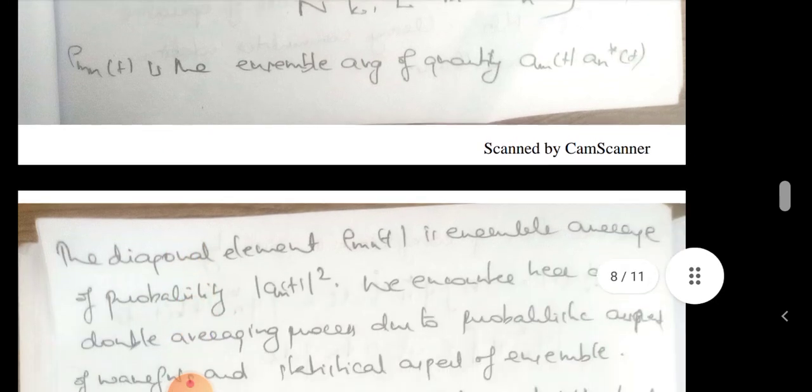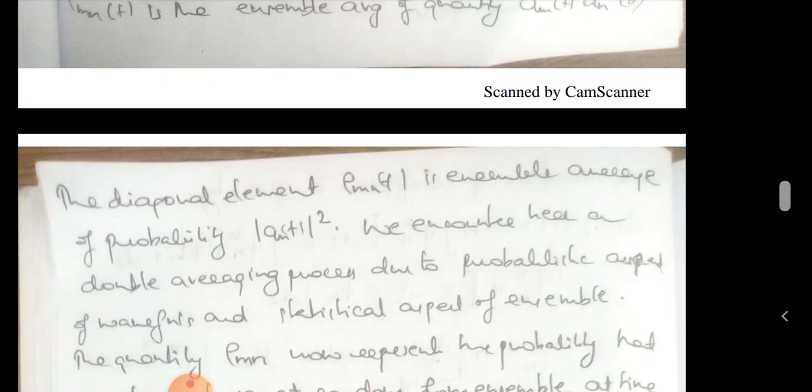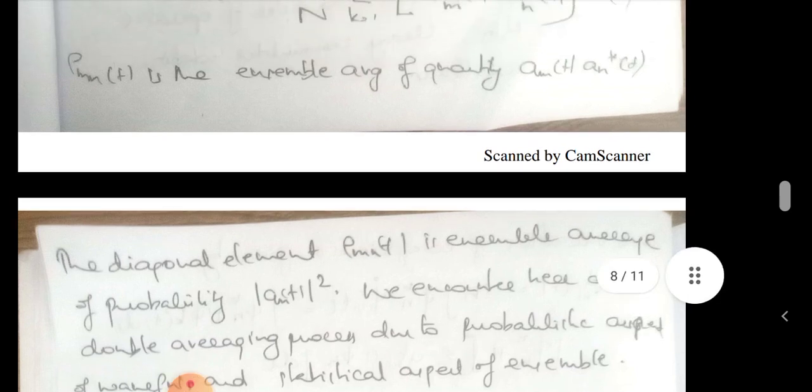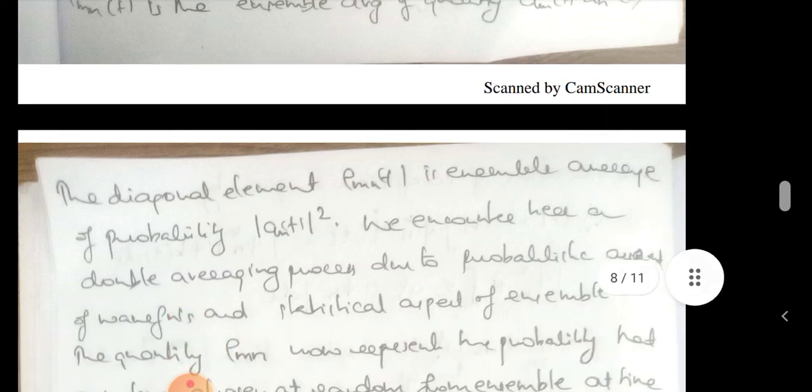Now, time evolution of the density matrix in the ensemble theory. So here we introduce a density operator rho of t, which is defined by the matrix elements rho_mn of t, which is equal to 1 by N sigma k equal to 1 to N a_km of t into a_kn star of t. Let us take this as equation 7. So here rho_mn of t is the ensemble average of the quantity a_m of t and a_n star of t. In particular, taking the diagonal element of this density matrix, which is rho_nn of t (it's my mistake, I wrote here rho_mn of t, which is actually rho_nn of t), this is the ensemble average of the probability |a_n of t| squared. That means here rho_mn is the average of a_m of t and a_n star of t. So rho_nn of t will be the square of a_n of t.